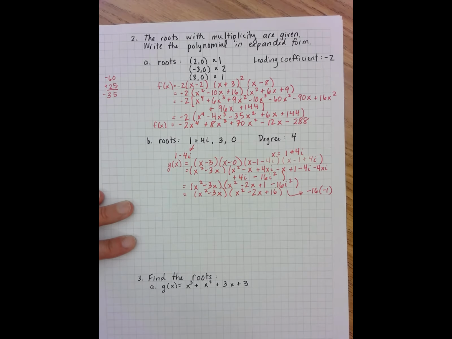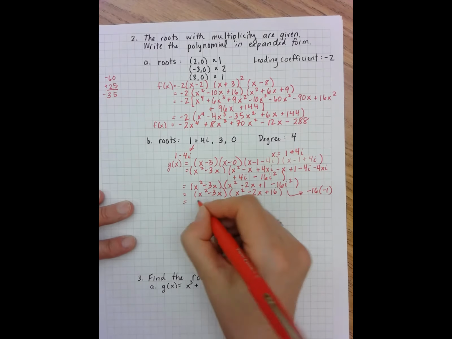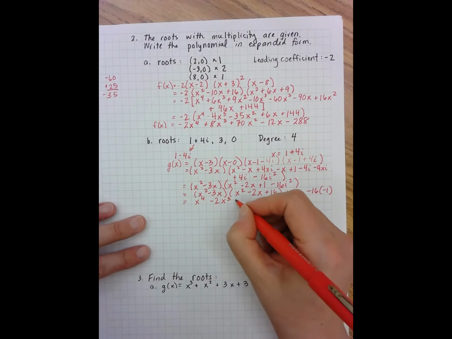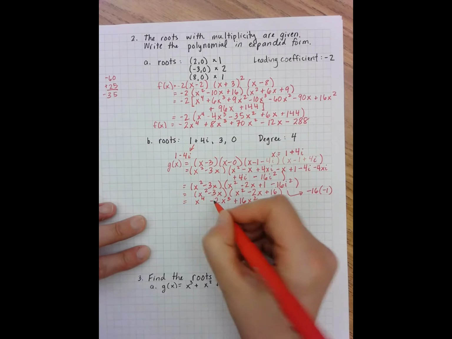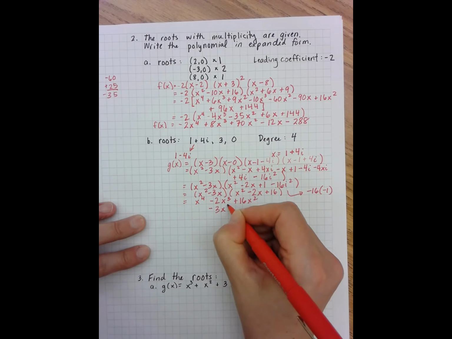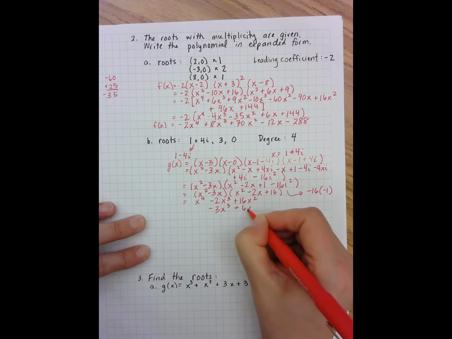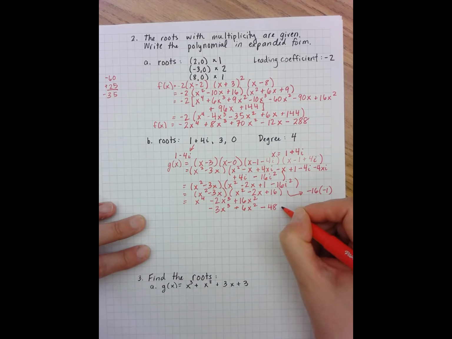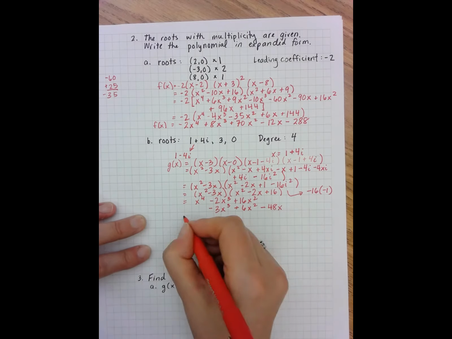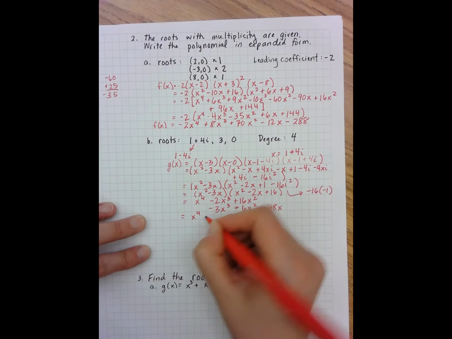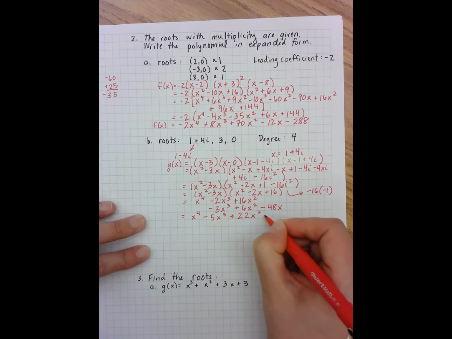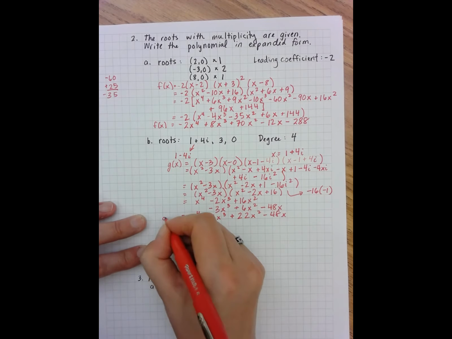And now I distribute one last time. So x squared times x squared, times negative 2x, x squared times 16, 3x cubed plus 6x squared minus 48, yes, 48x. Combining my like terms, x to the 4th minus 5x cubed plus 22x squared minus 48x.